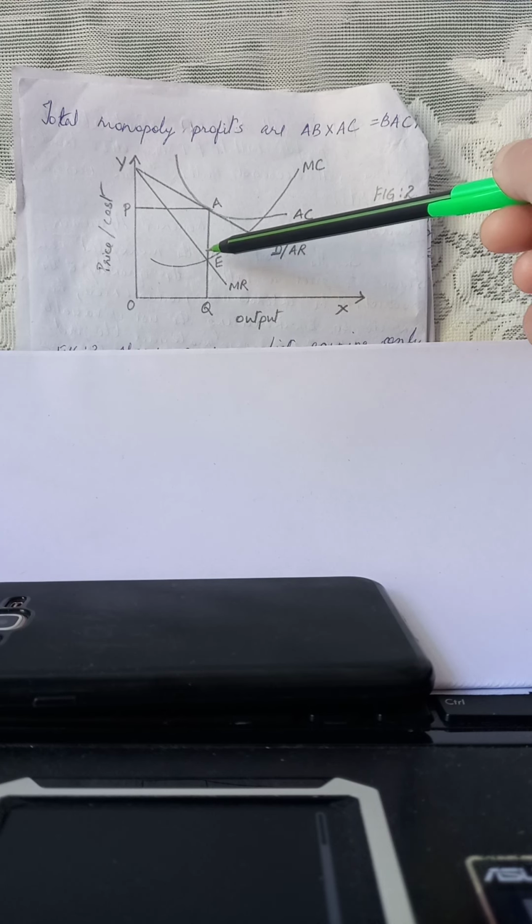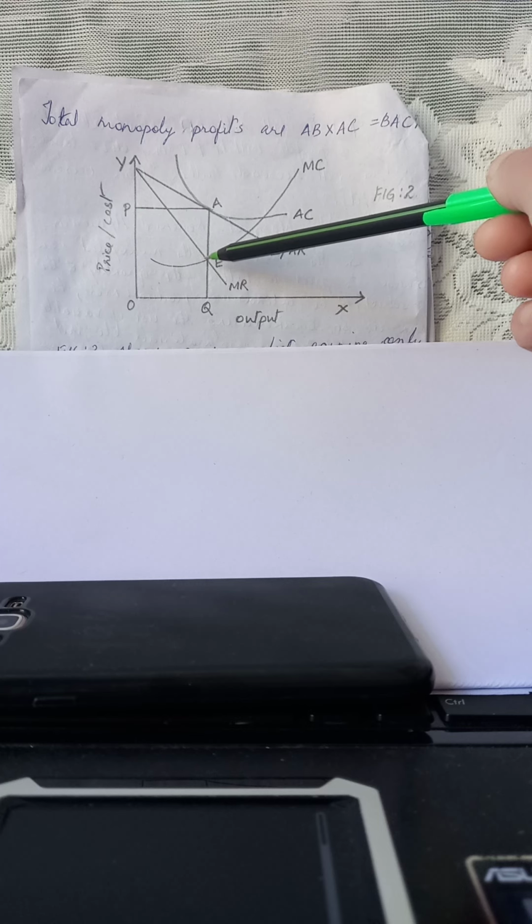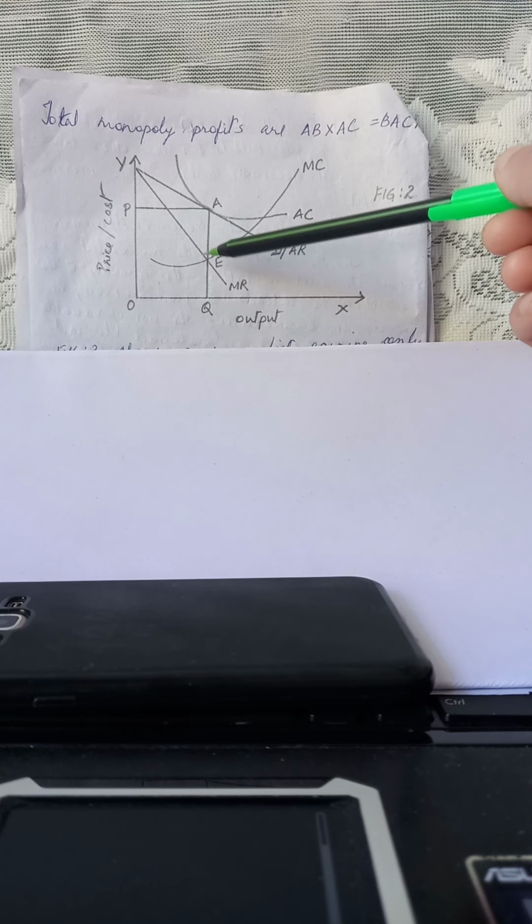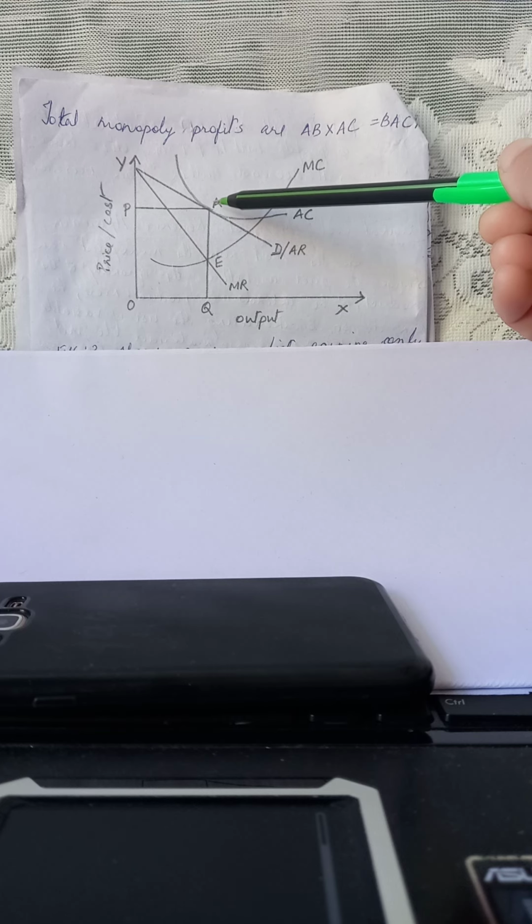Like what we did earlier, from the point E, that is from the point of equality between MC and MR, we drop perpendiculars downward towards the output axis, and we extend upwards towards the AR curve in order to obtain the price.